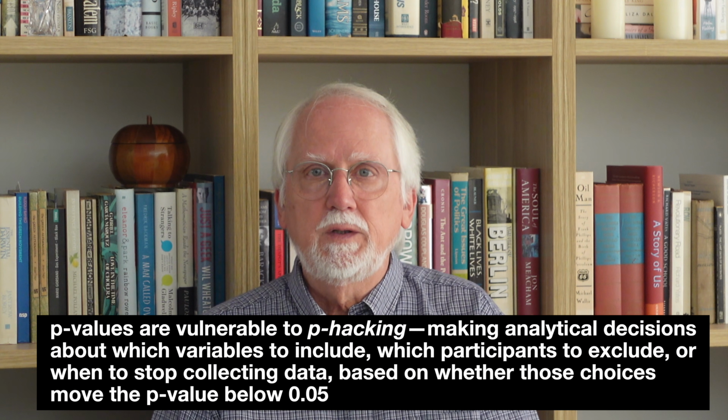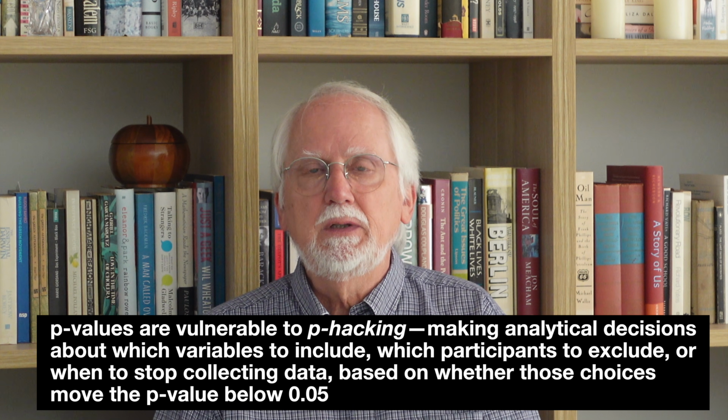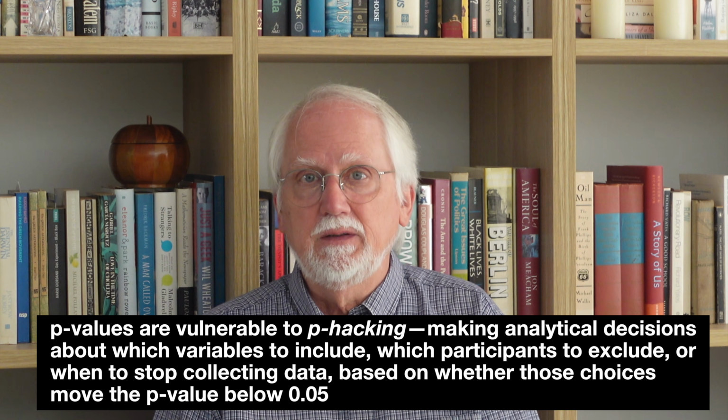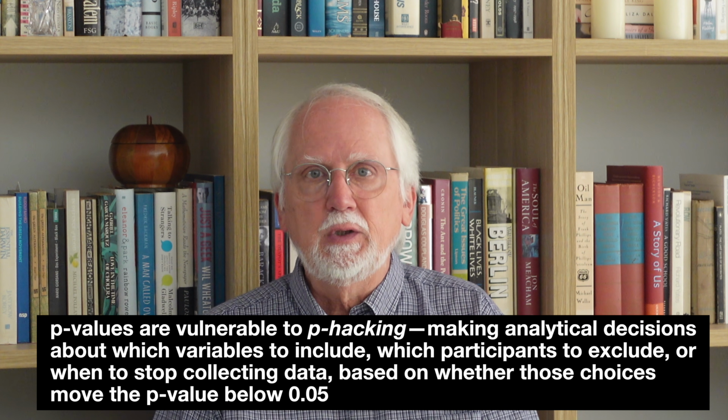And p-values are vulnerable to p-hacking, making analytical decisions about which variables to include, which participants to exclude, and when to stop collecting data based on whether those choices move the p-value below 0.05. If you try enough analytic variations on the same data, random chance alone will eventually produce a significant result. The published p-value from a p-hacked analysis looks identical to one from a clean, pre-specified analysis, which is why pre-registration, committing to your analysis plan before seeing the data, matters so much.